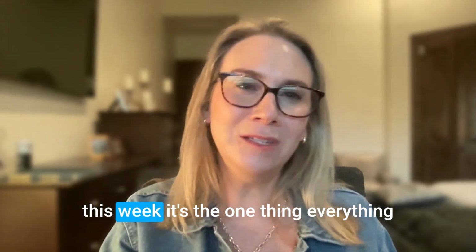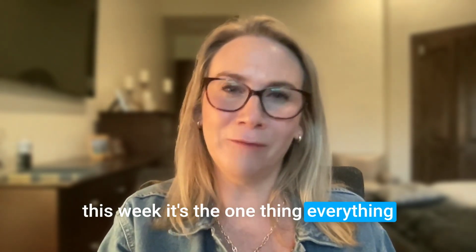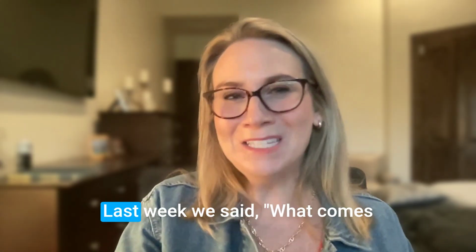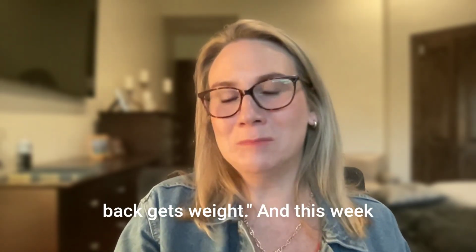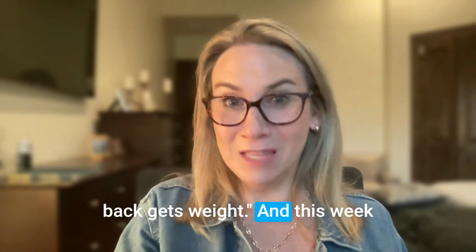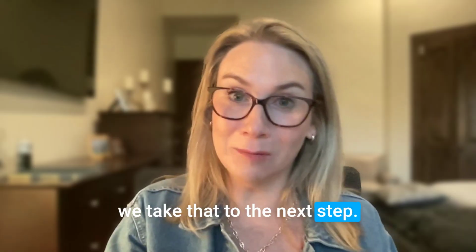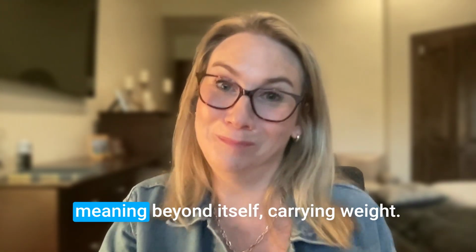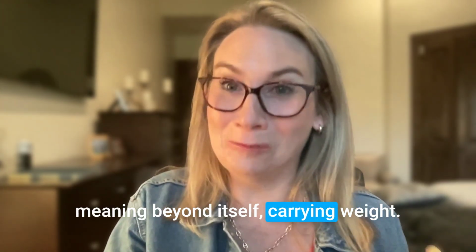And this week, it's the one thing everything's been building towards: symbols. Last week, we said what comes back gets weight. And this week, we take that to the next step. A symbol is an image that has started carrying meaning beyond itself, carrying weight.